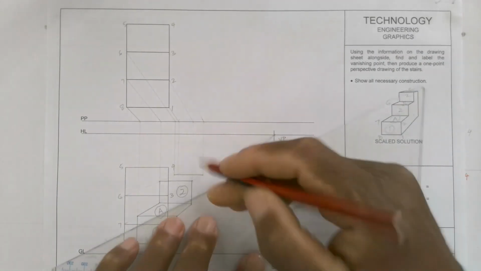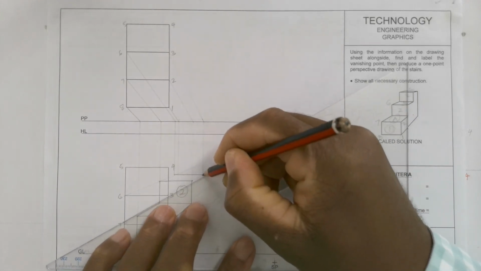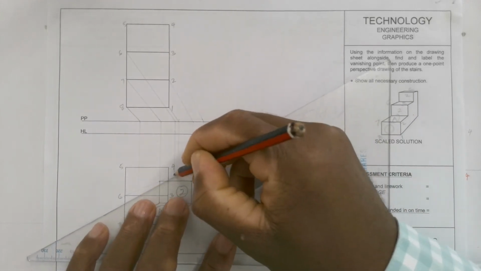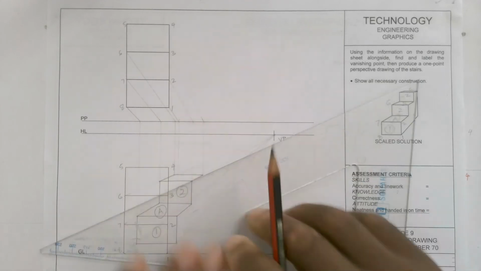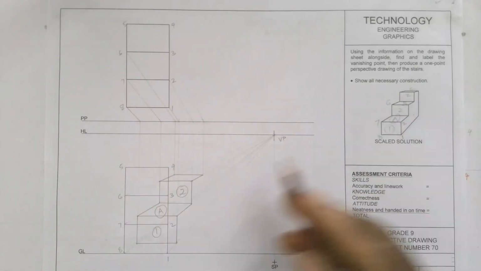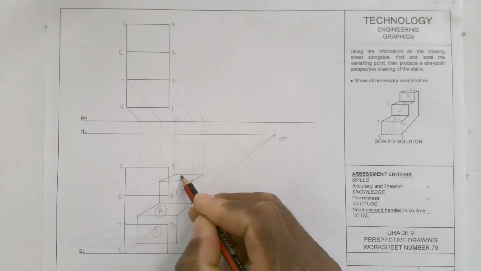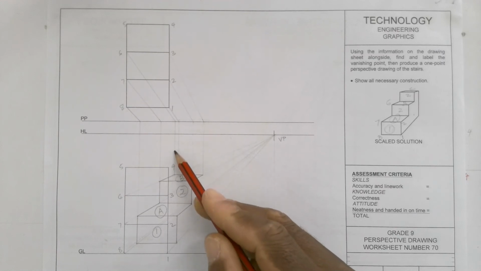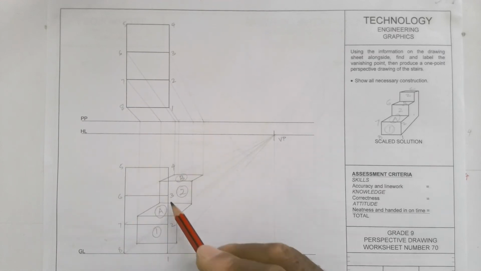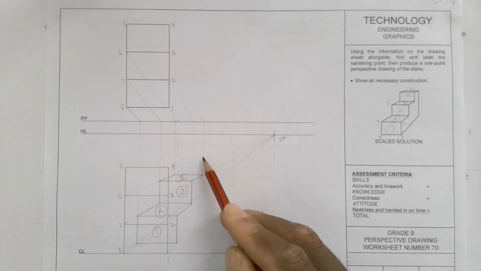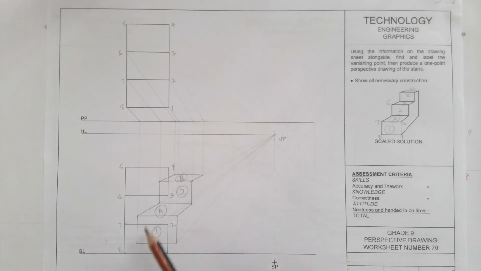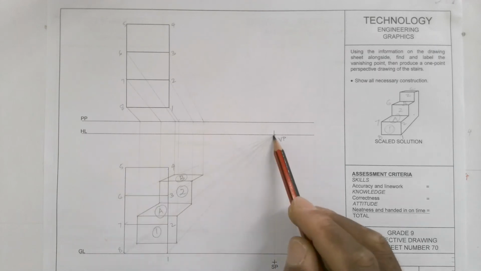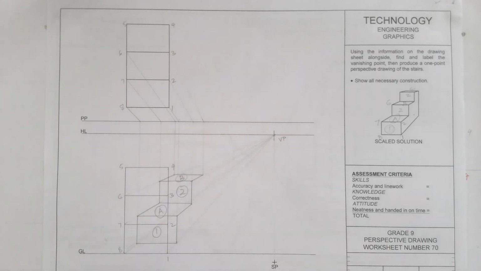Now I need to complete by joining that and joining that. Now this is now my surface, which is B, the flat surface. I'm putting a circle there just to make sure that it looks correct. Now if you look at it now, 6 goes up to 5, 6 goes up to 5, 3 goes up to 4, then 3 must go up to 4. So what is it that I haven't done here? I haven't taken 5 to VP, 4 to VP, so I must do that.